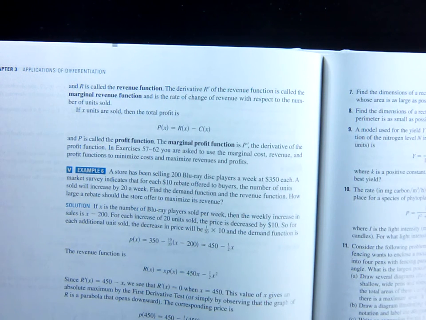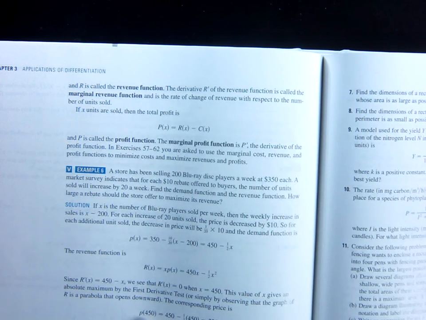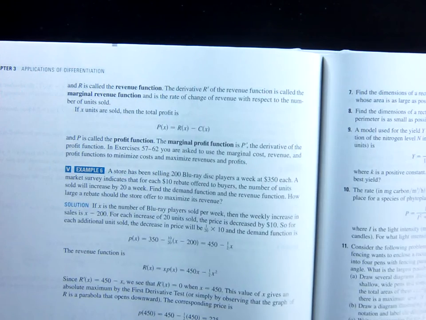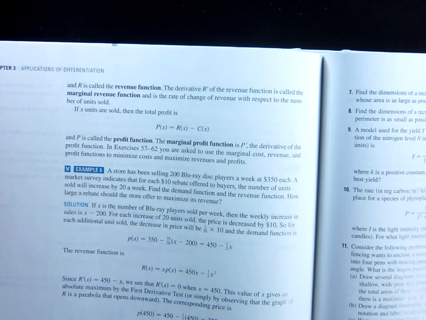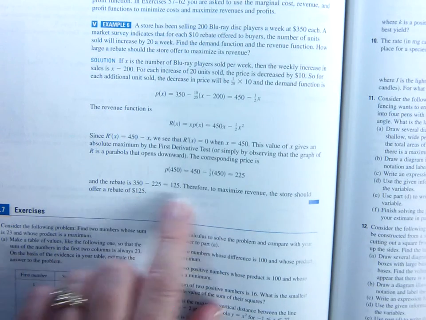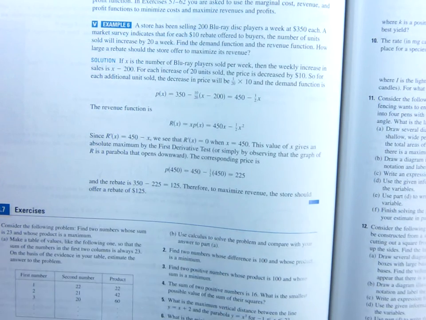And the corresponding price, once you plug it into the formula, will be $225. So the rebate, if it starts at $350, is going to end up being $125 to maximize the revenue.